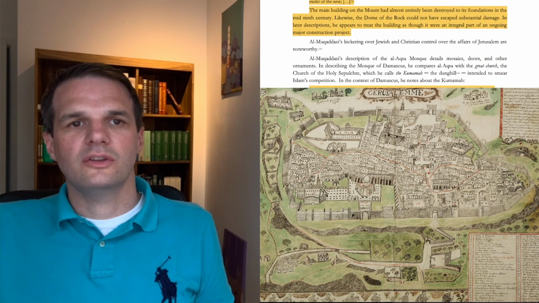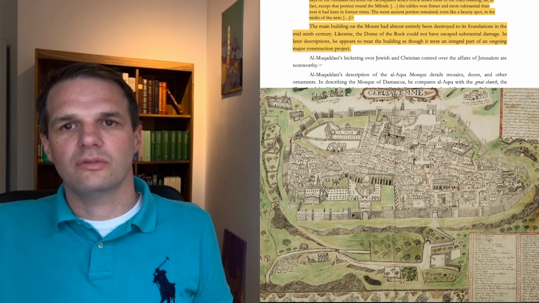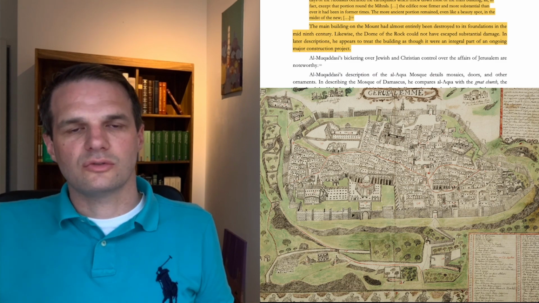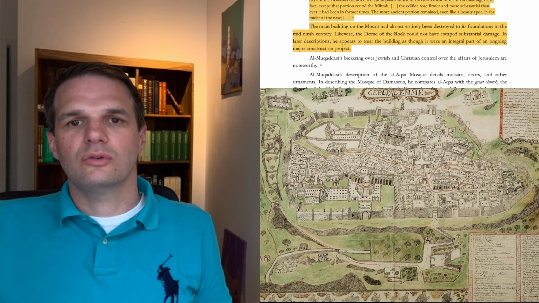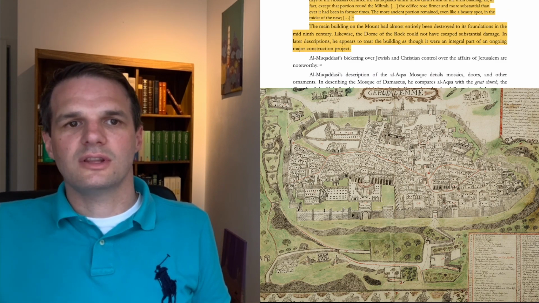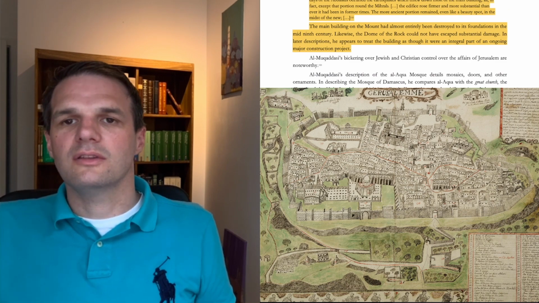So what does H.A. say about this? "The main building of the mount had almost entirely been destroyed to its foundation in the mid-9th century." True, that's what the text says. "Likewise, the Dome of the Rock could not have escaped substantial damage." Well, it kind of could have, but more on that in a second.